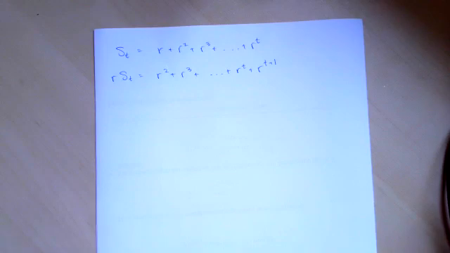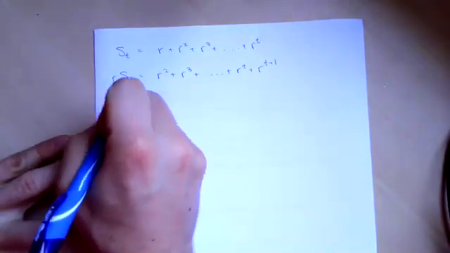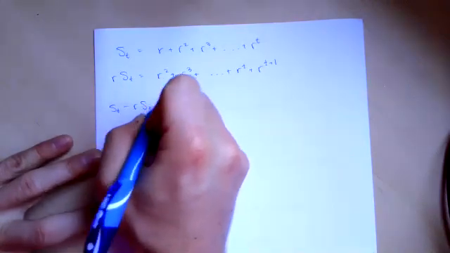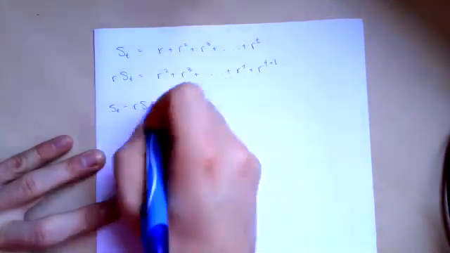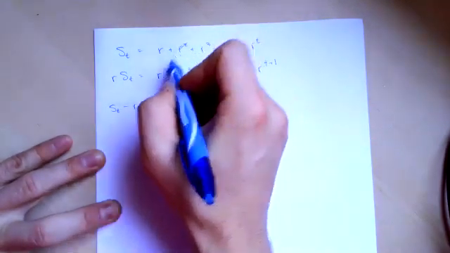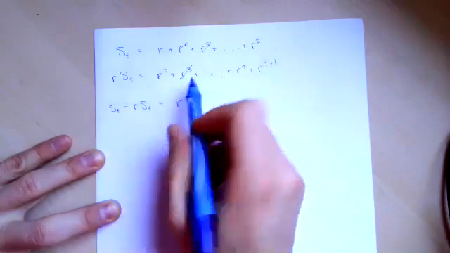And we can't use the magic of infinity by canceling every single term, but what's going to happen if I have s sub t minus r times s sub t? Well, this r is going to remain here. These two terms cancel. The cubes cancel.